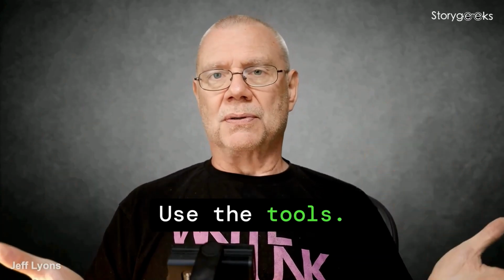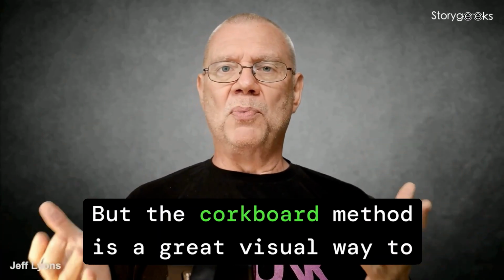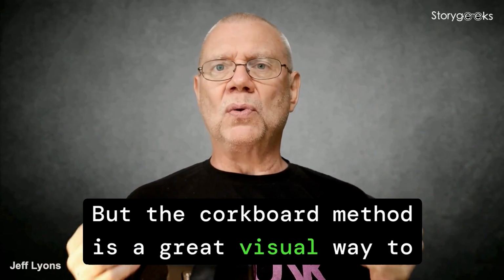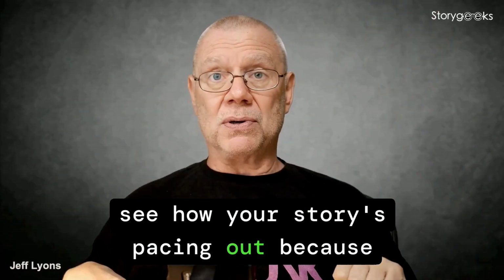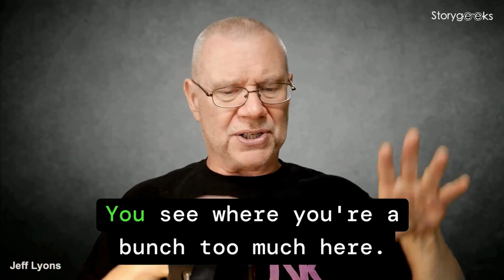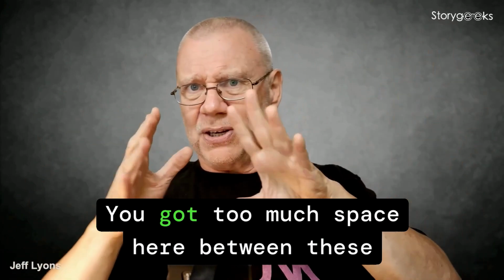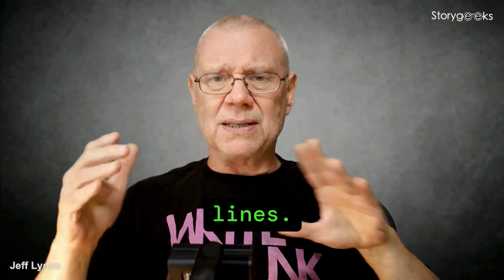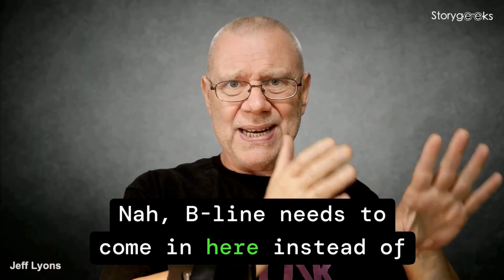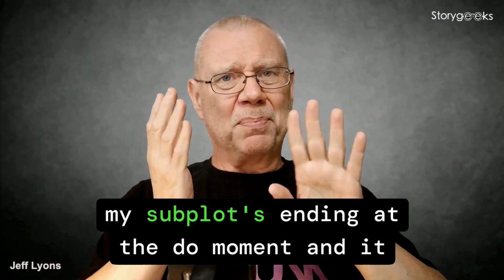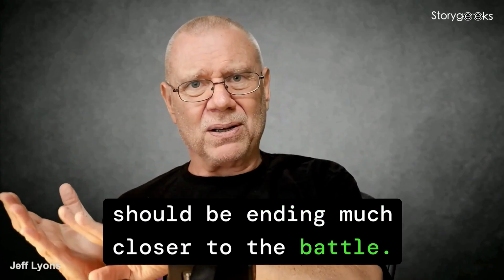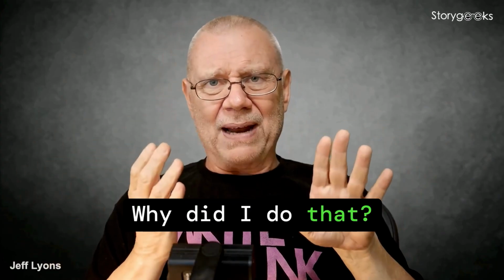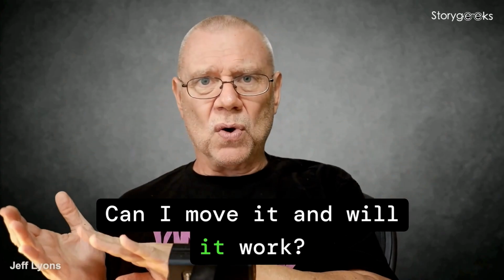Use the tools. But the corkboard method is a great visual way to see how your story's pacing out because you've got everything color-coded. You see where you're bunched too much here. You've got too much space here between these lines. Nah, B line needs to come in here instead of way down here. Oh, my subplot's ending at the doom moment, and it should be ending much closer to the battle. Why did I do that? Can I move it and will it work?